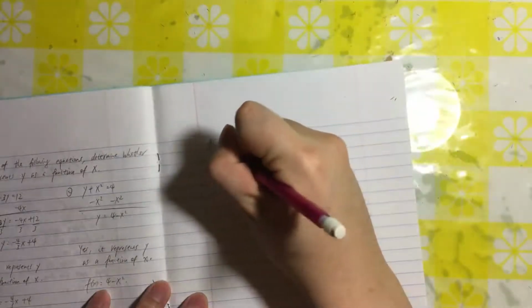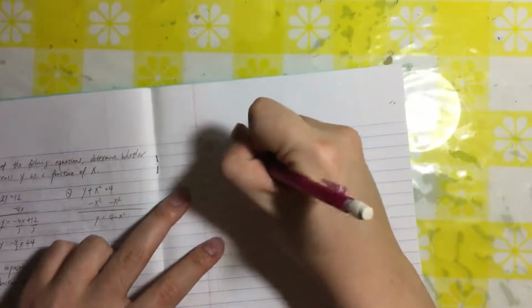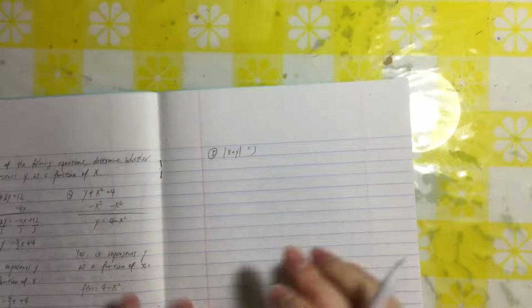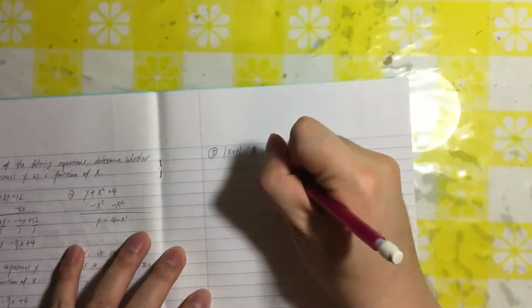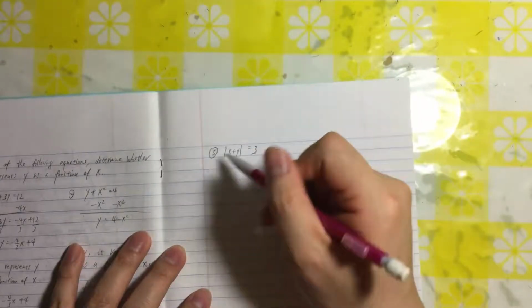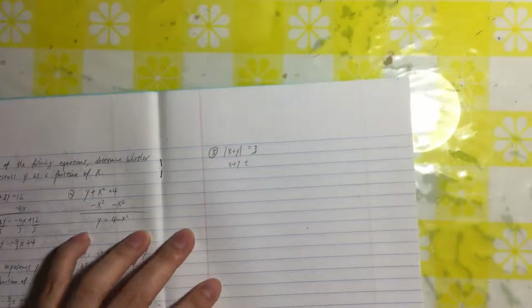Next example. The absolute value of x plus y equals 3. We try to determine whether it represents y as a function of x. So let's try to solve the equation for y first. How do we solve this equation here? The absolute value of x plus y is equal to 3. If the absolute value of x plus y equals 3, that means what's inside must be either plus or minus 3.